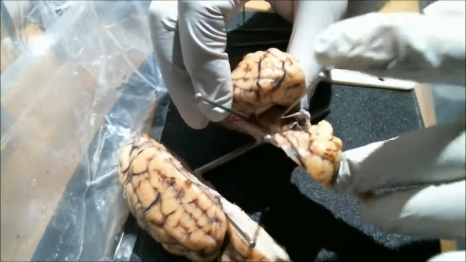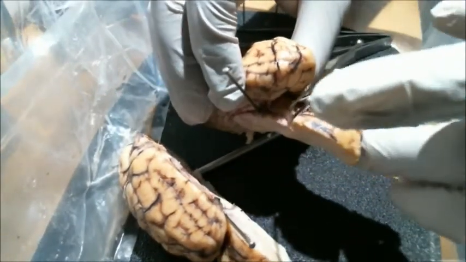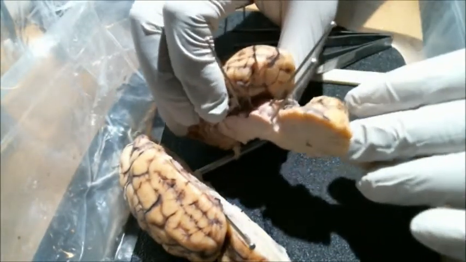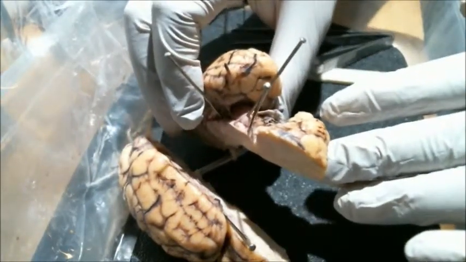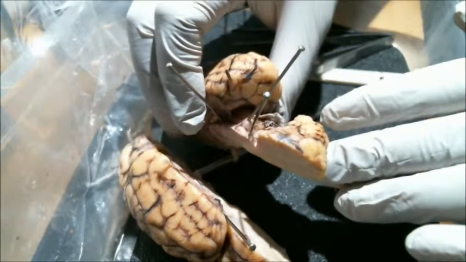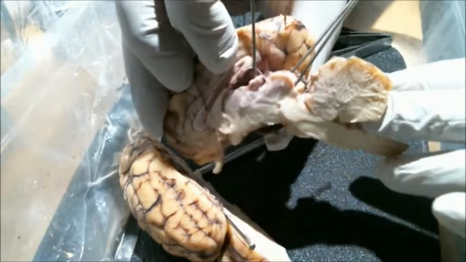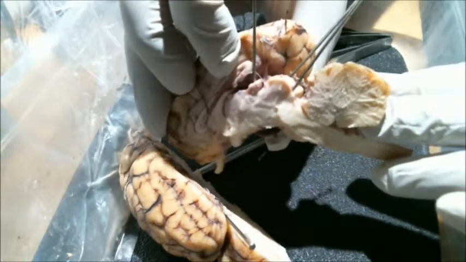This bottom pin, this pin is pointing to the inferior colliculus, and this pin is pointing to the pineal body.